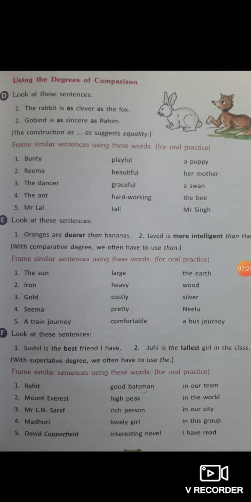Fourth sentence: the ant is as hardworking as the bee. The fifth sentence: Mr. Lal is as tall as Mr. Singh. So in all the five sentences we compared two things or two people, but that comparison was equal because we use the phrase "as" to compare.